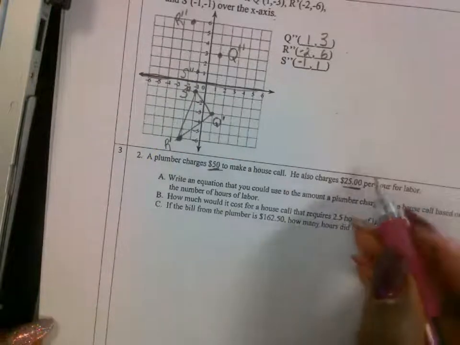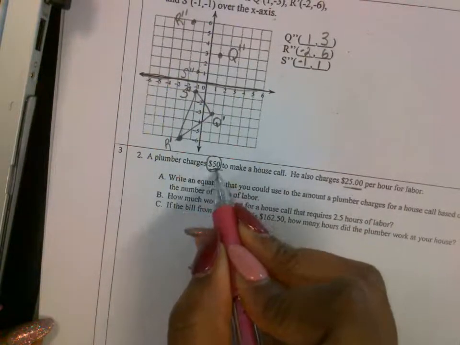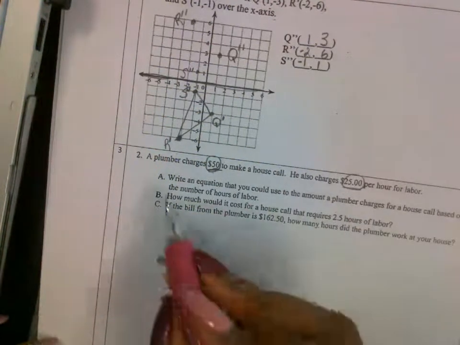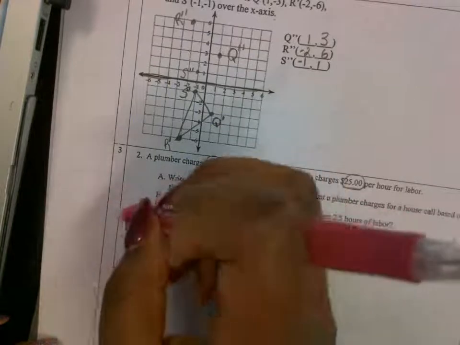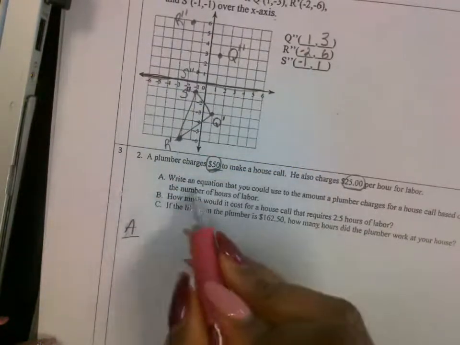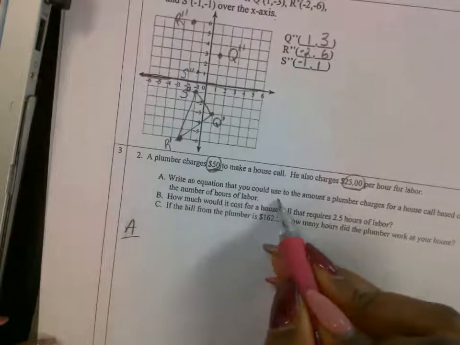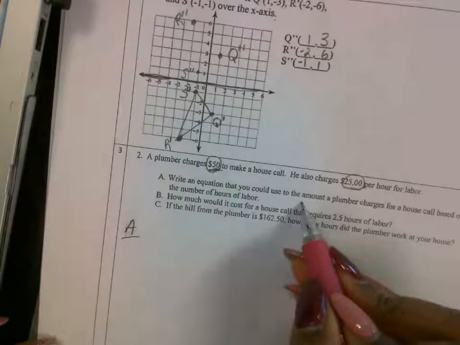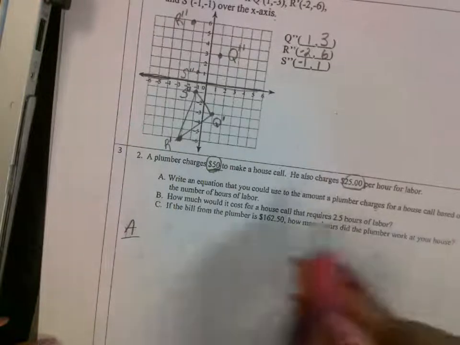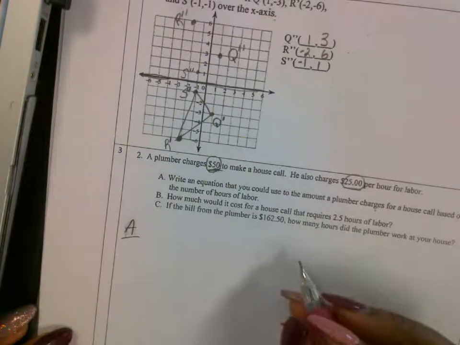So he automatically has to charge the $50. That's the starting amount, and $25 per hour is the rate. A, let's do A. Write an equation that you could use to find the amount a plumber is going to make for a house call based on the number of hours of labor.